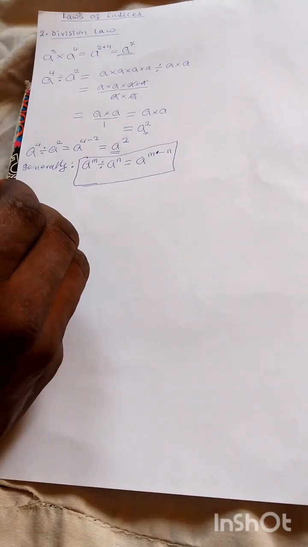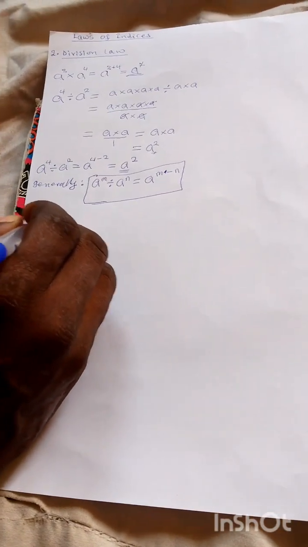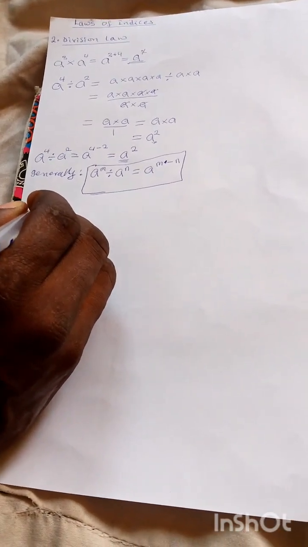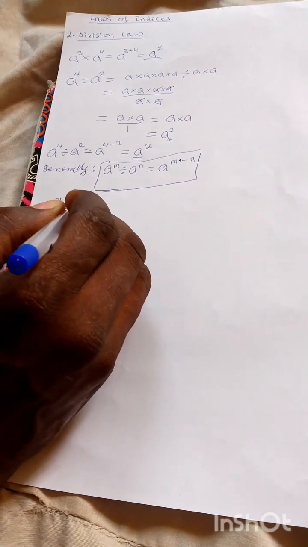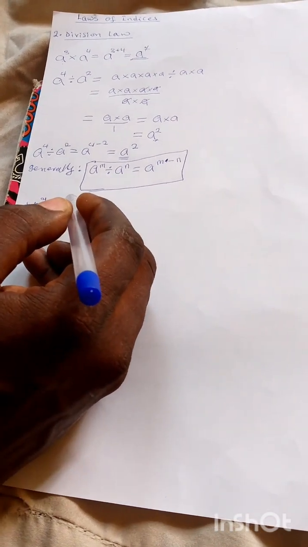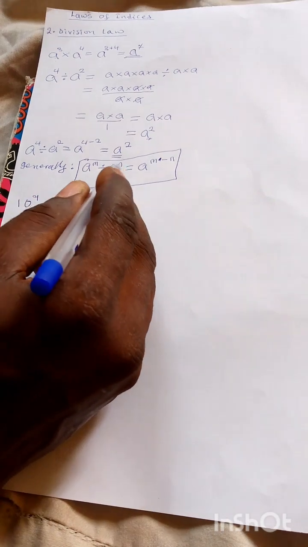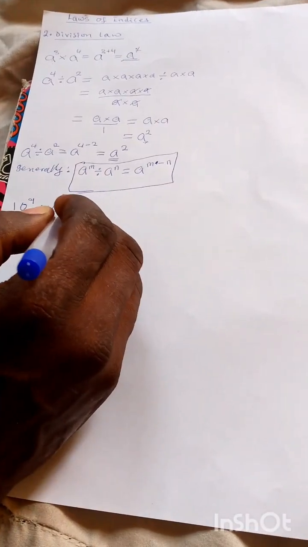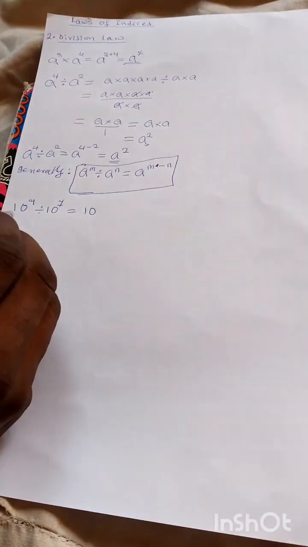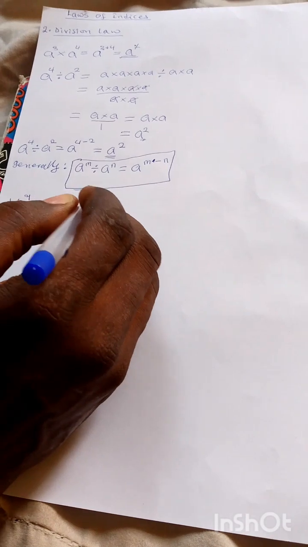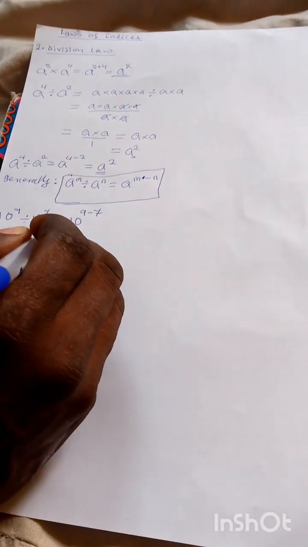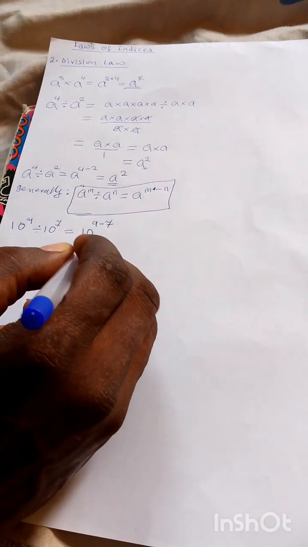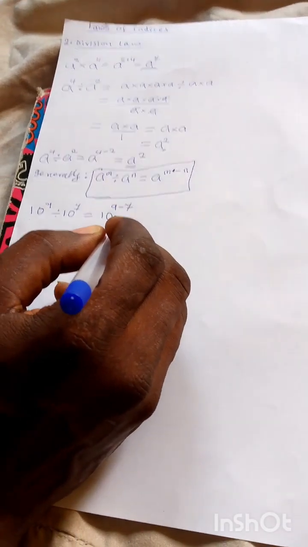Let's assume we have a case of, let's say, 10 raised to the power of 9 divided by 10 raised to the power of 7. So applying this law, this will be equal to what? 10, pick one of the bases, then subtract the indices, and this one will give us what? 10 raised to the power of 2.